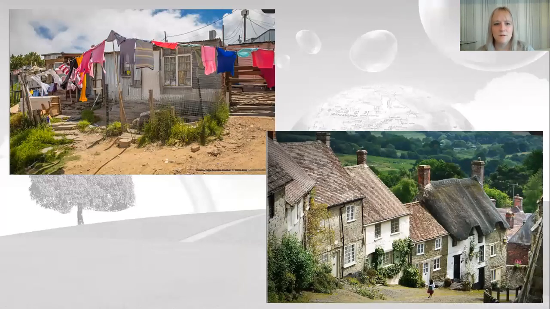And again, here I've got some houses. So this house is one in Africa, and this is one in a countryside in England. And again, can you just sit and think about what things are different and what things are the same between the two pictures?